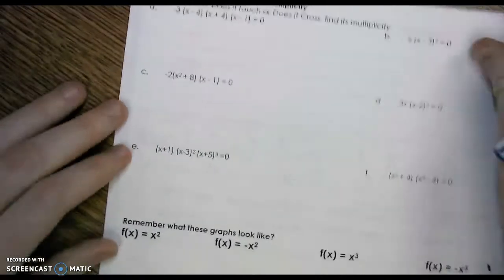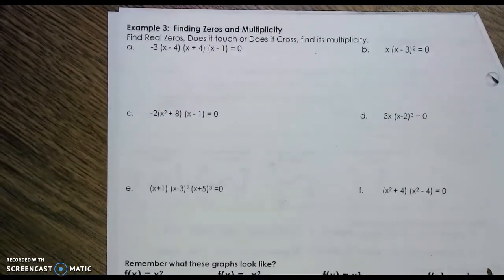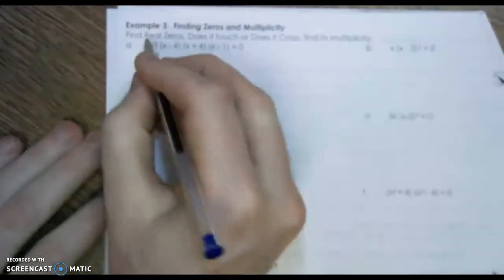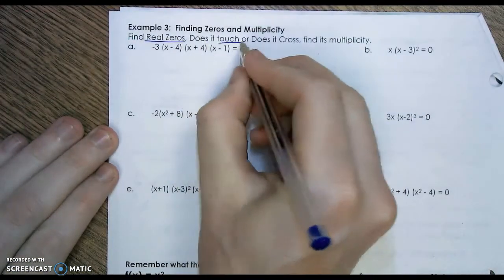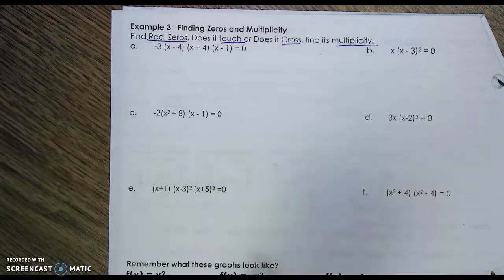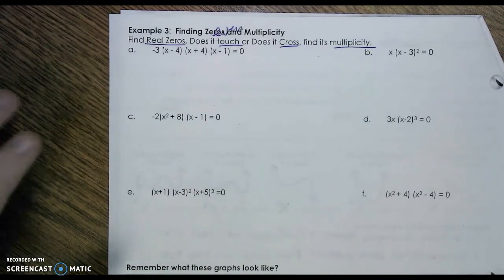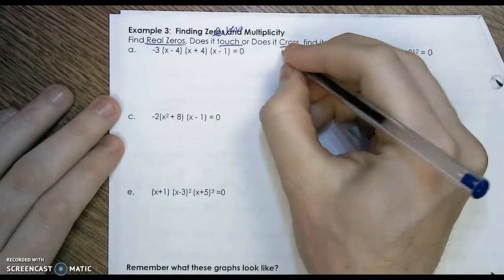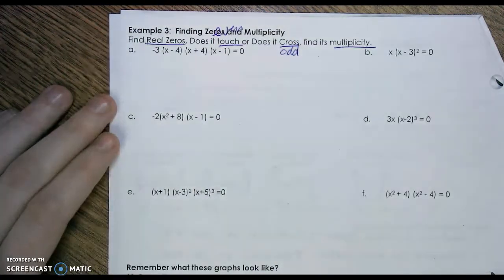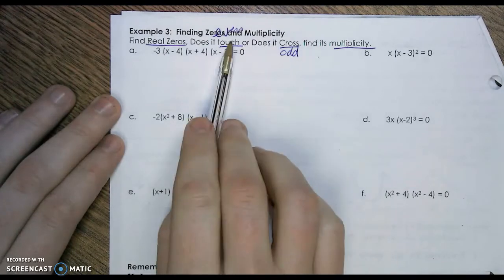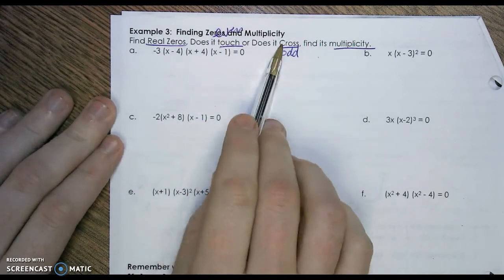In example 3, they are factoring the polynomial for you, and they're asking you to identify the zeros, decide whether it's going to touch or cross the x-axis, and find the multiplicity of the factors. So if it touches the x-axis, it is going to be an even multiplicity. And if it crosses, it's going to be an odd multiplicity. So this would be even for touching and odd for crossing.